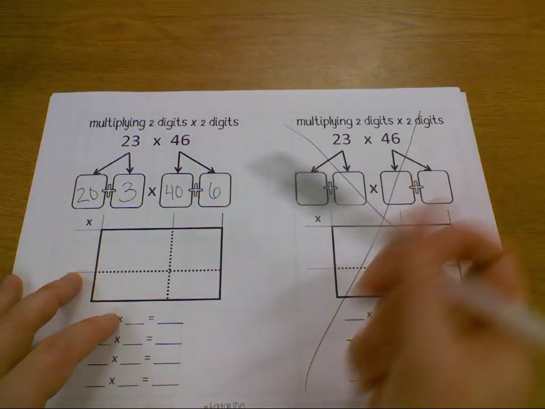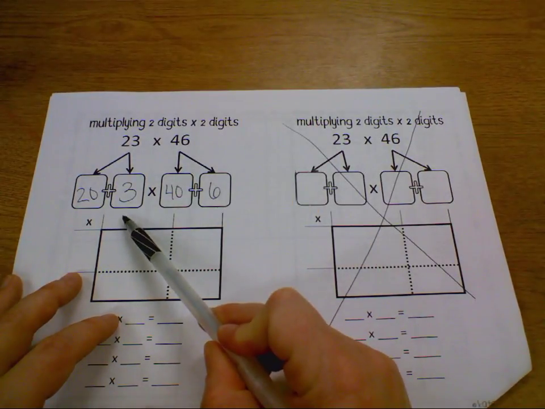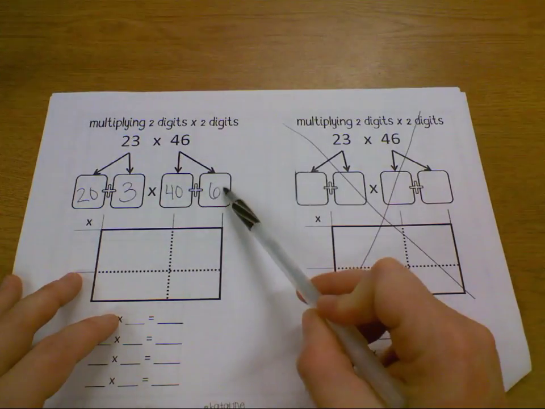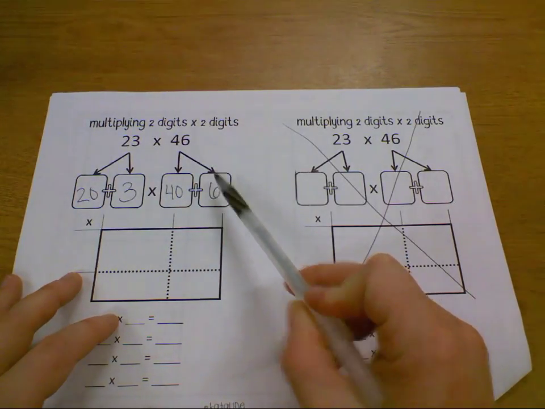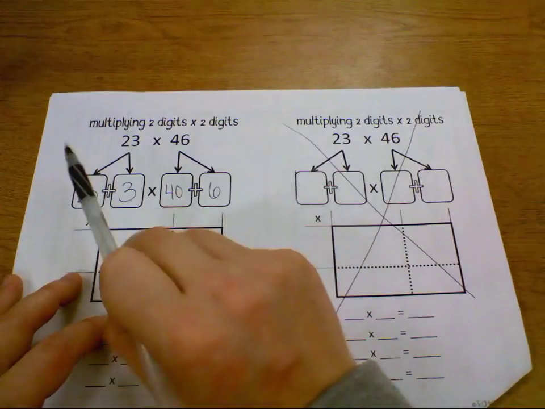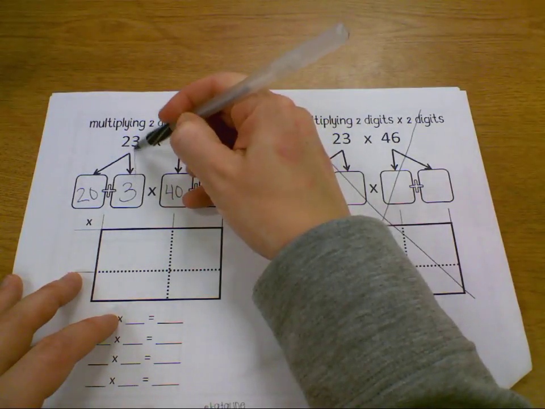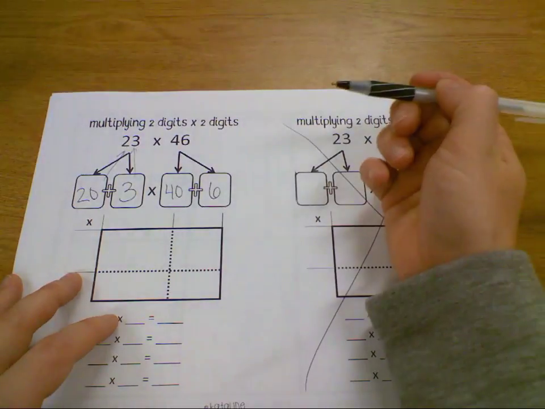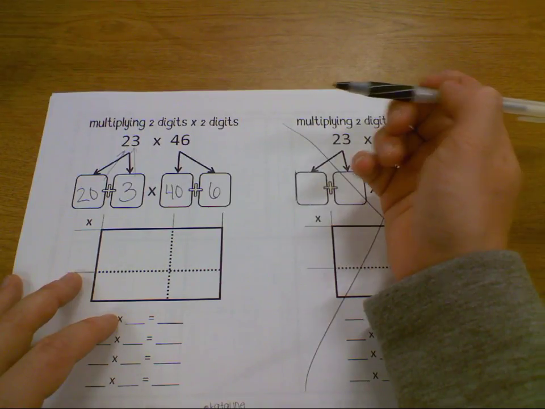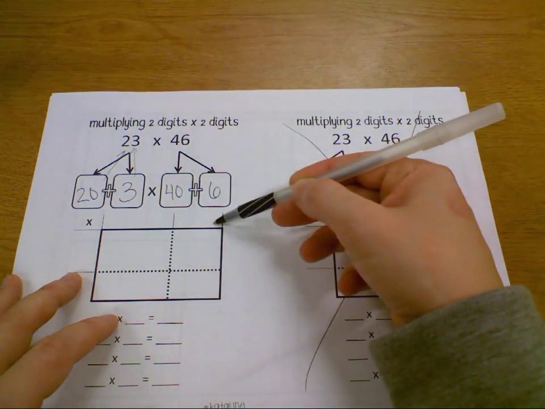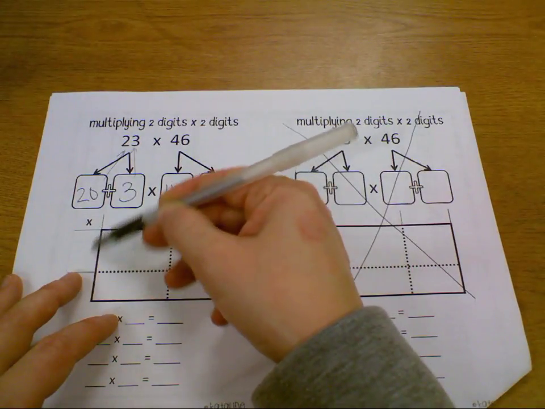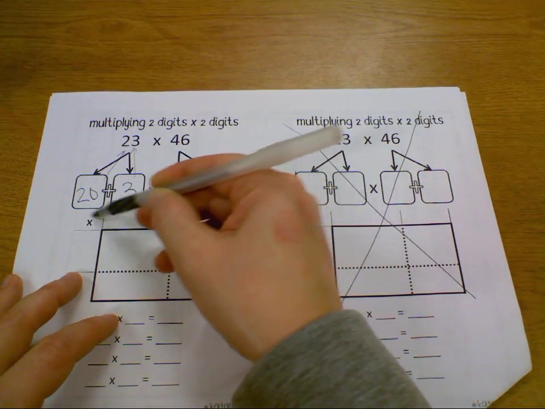So now pay close attention to where I place these four numbers. The key thing is we want to make sure that we place the numbers that are showing the value of one set of numbers on the same line, okay? And then we will multiply them.